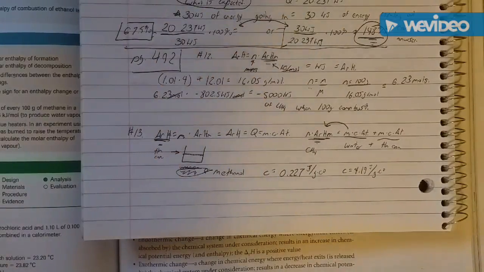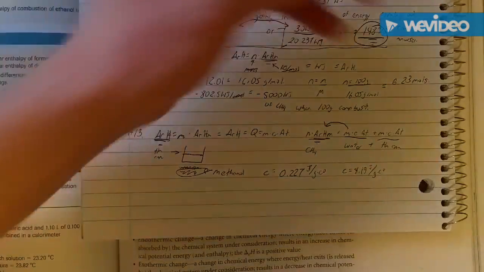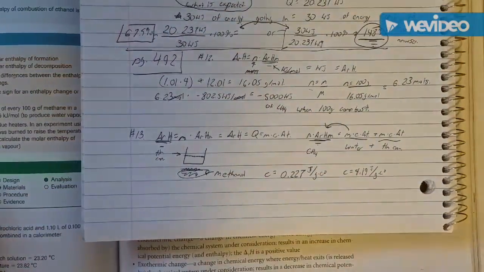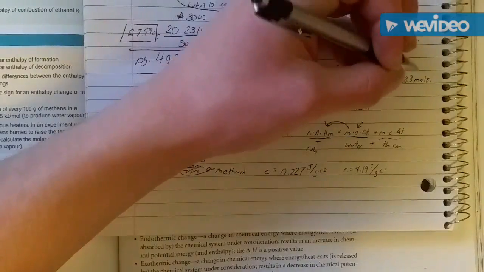So if we read over the question again, methanol is one type of fuel that is used in the fondue. In an experiment using a tin can calorimeter, 2.98 grams of methanol was burned to raise the temperature of 650 grams of water by 20.9 Celsius. Now we're realizing that all it wants us to do is calculate really just for water.